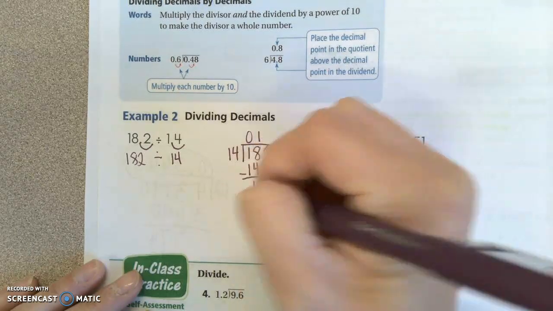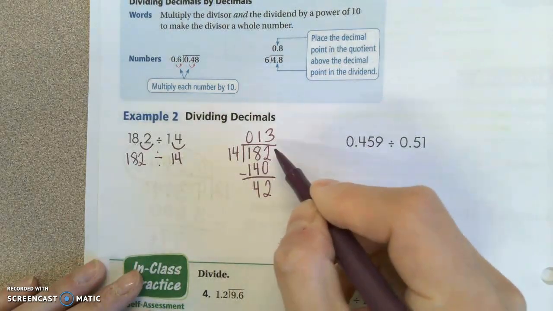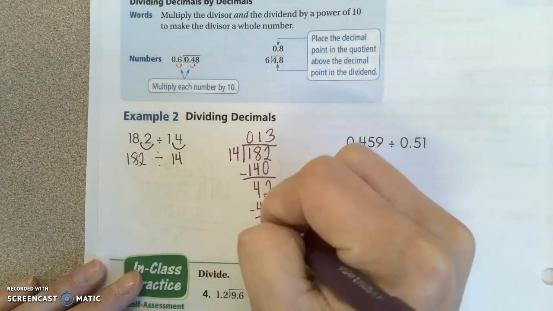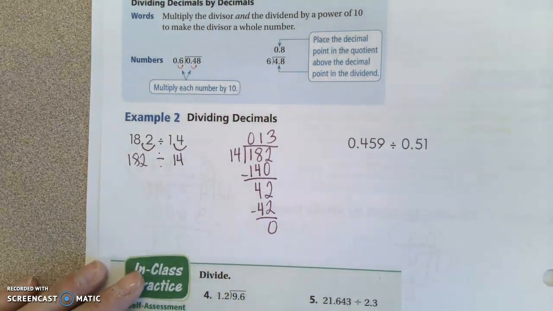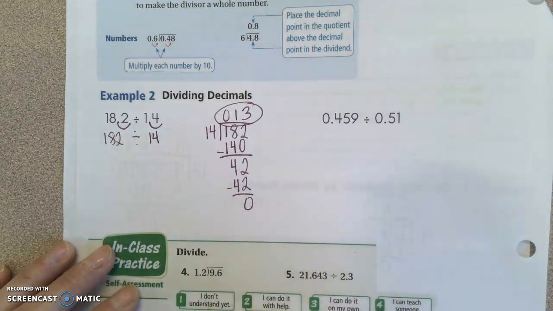Then we subtract. 14 goes into 42 3 times. 14 times 3, 42. So my quotient is 13. Hey, let's try another one.